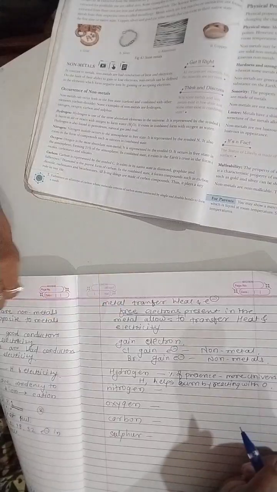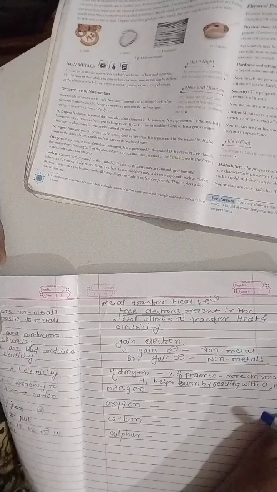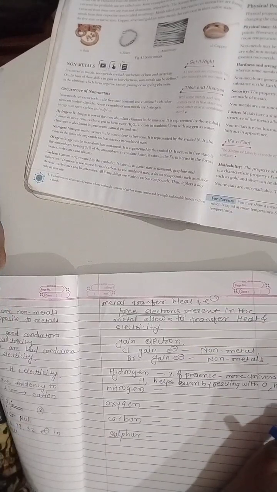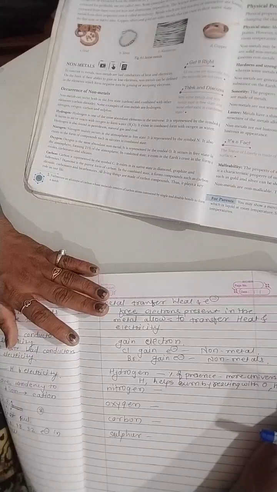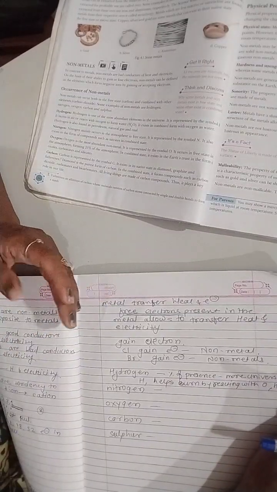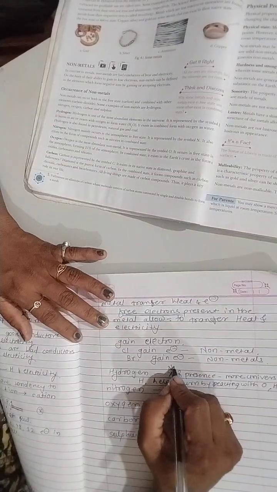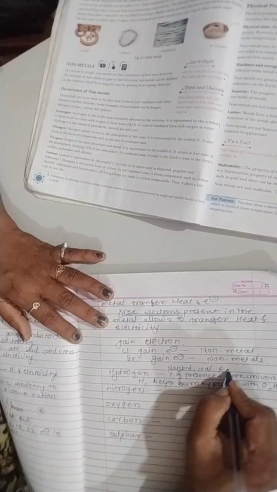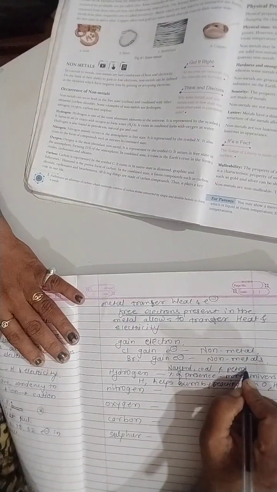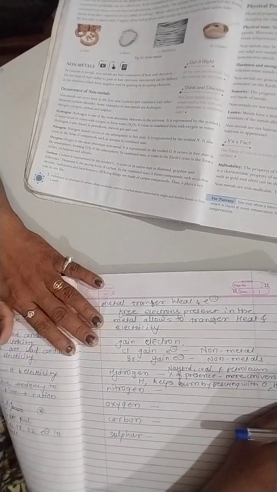Then it forms H2O, that is water. When it combines with oxygen, it forms H2O. Hydrogen is also found in petroleum, natural gas, and coal. In all these substances, hydrogen is found. Natural gas, coal, and petroleum, these three contain hydrogen, right?